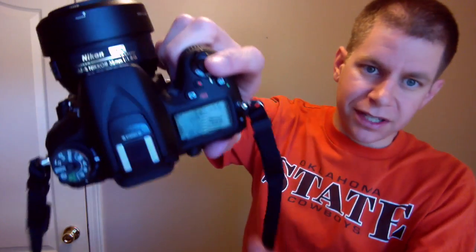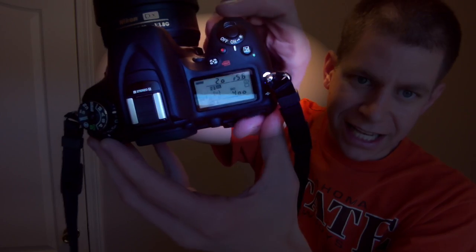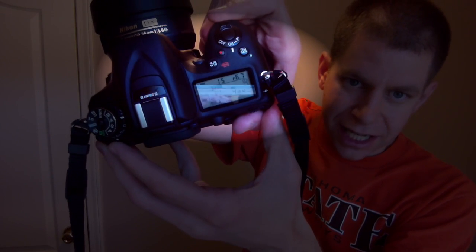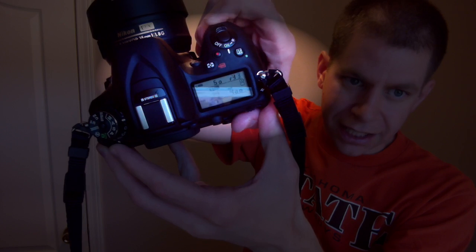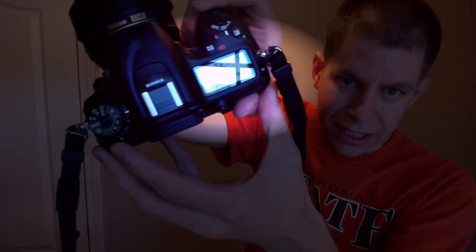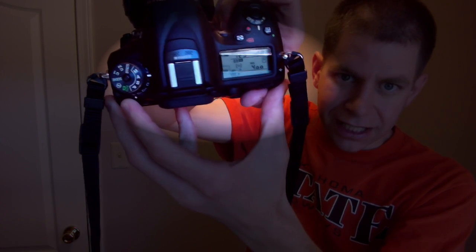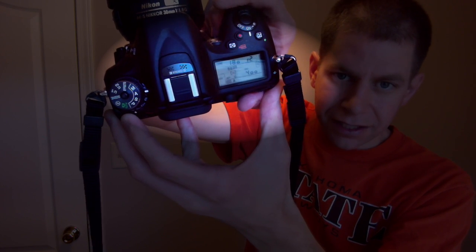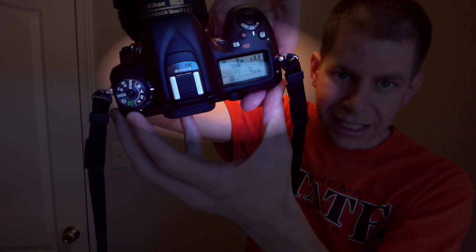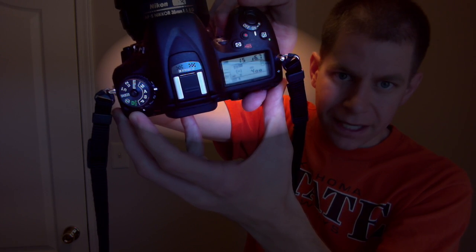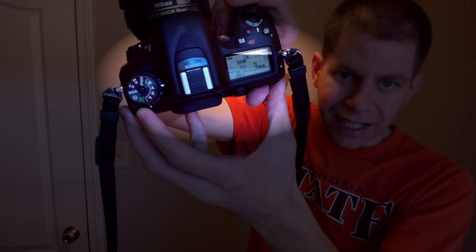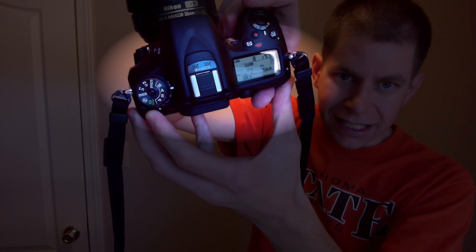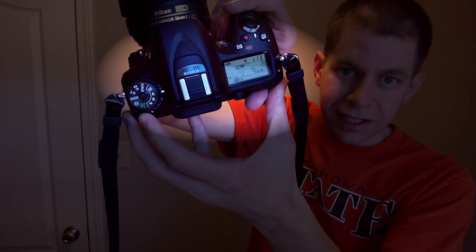So if I put it in A, I'm going to see if I can demonstrate this again here. If I put it in A, I can change the size of my aperture using the front dial here. So I'm changing it from, it's now f2.8. Now it's going to be f2, f1.8, f4, f8. And you'll notice the next number over, that 10, 8, 6, 4, that's the shutter speed.